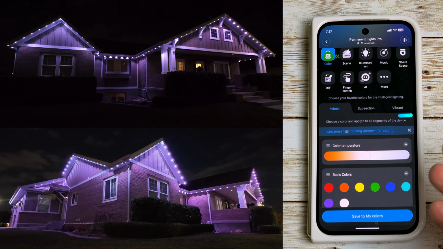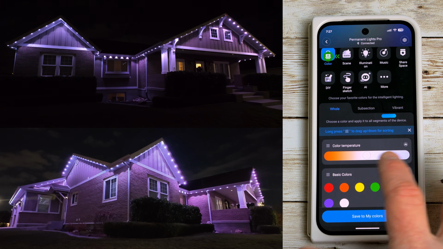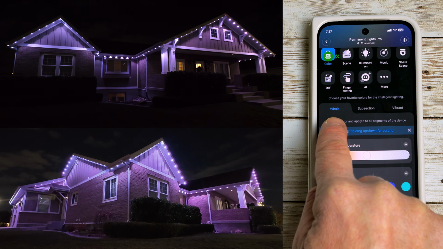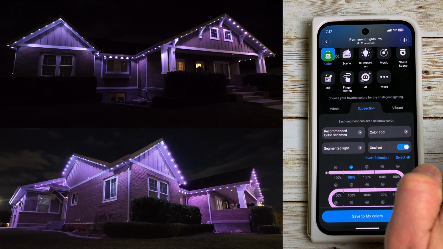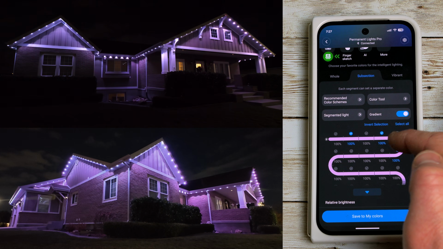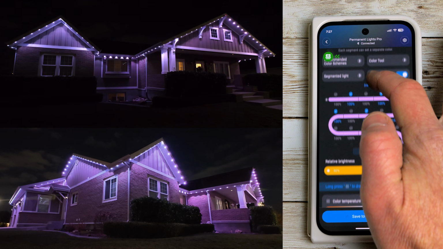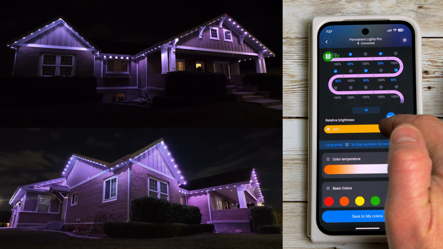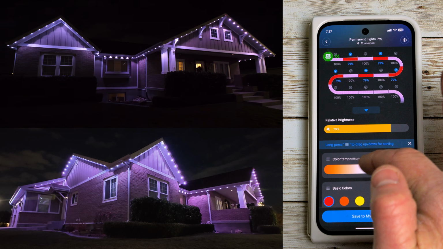Now, if you want to change different sections of the lights at a time, you can do that as well. So up here, we're selected on the whole light, so all the lights. Here we have subsection. It's going to just select a few at a time. So we can just grab a few of the first ones here, and then we can go down and choose what brightness we want them to be at, and we can choose the color that they're going to be.